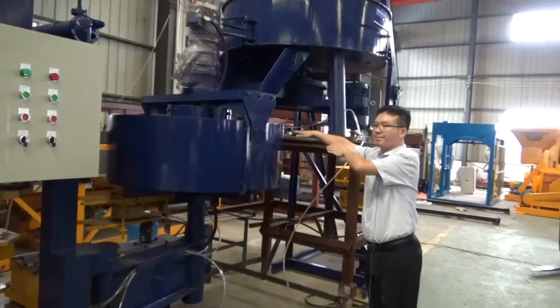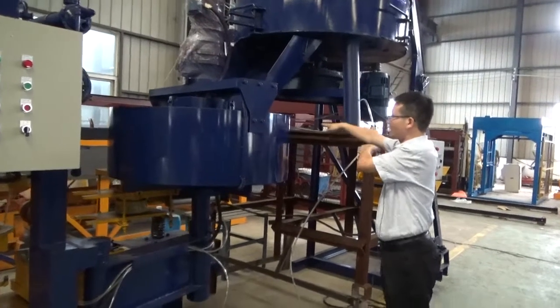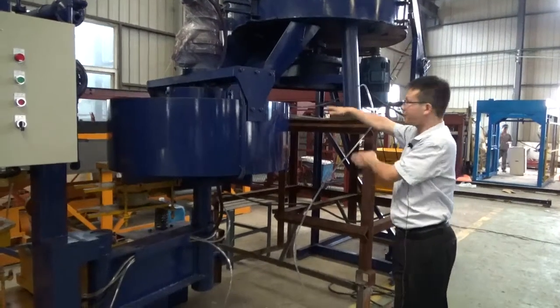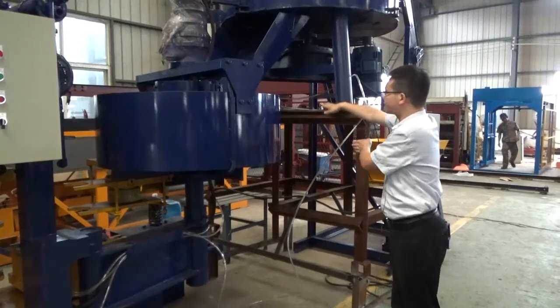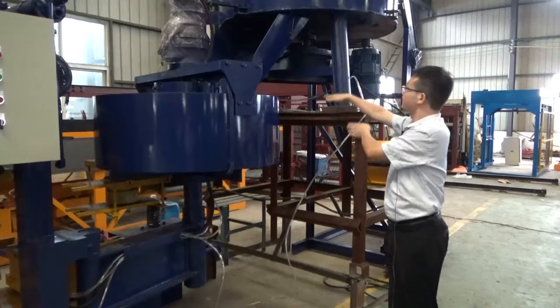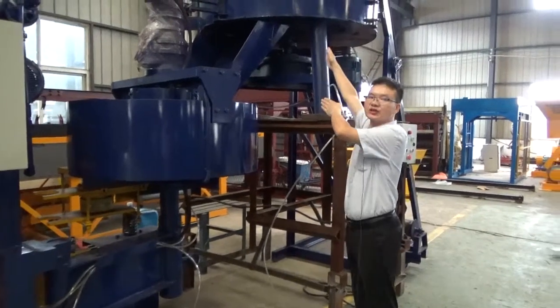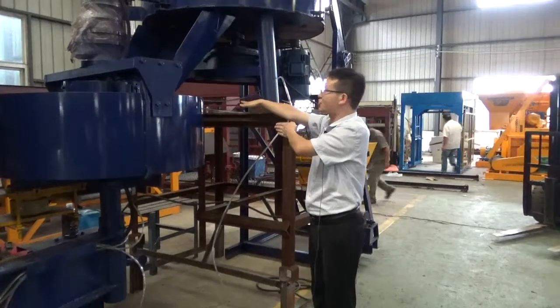You need to make a platform. You need to make a concrete foundation like this. We will give you the design. We will give you the size of this foundation for you to make the foundation. This is the main mixer. The main mixer will be put on the main foundation.